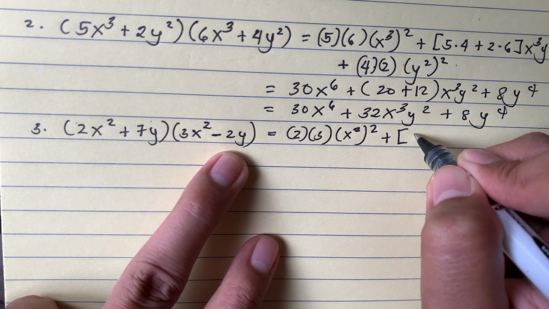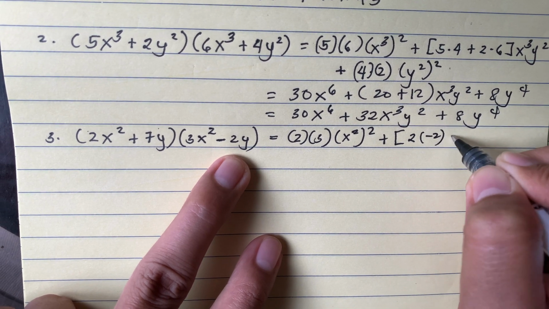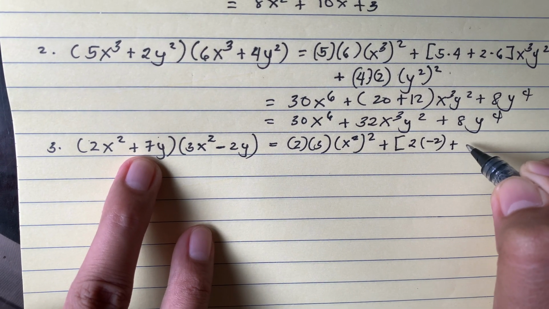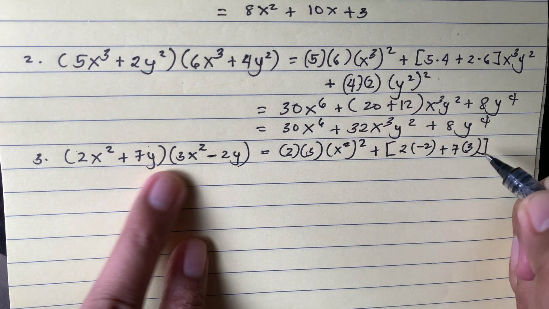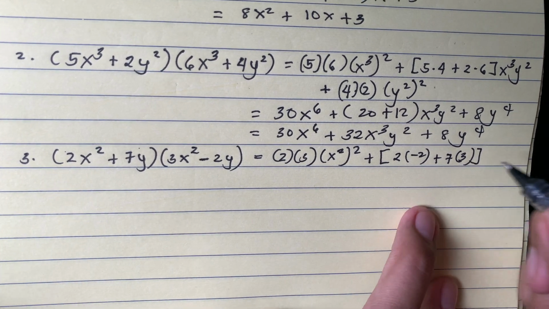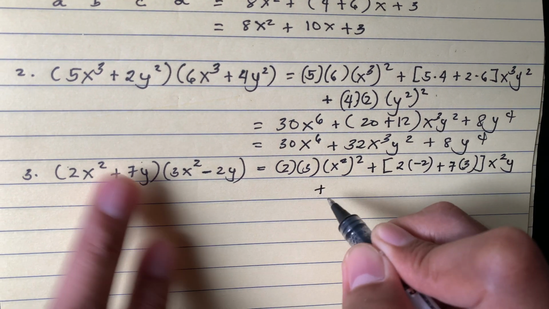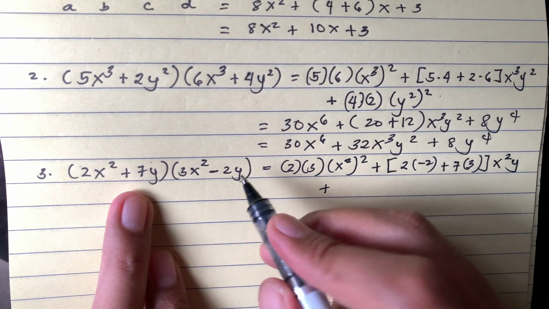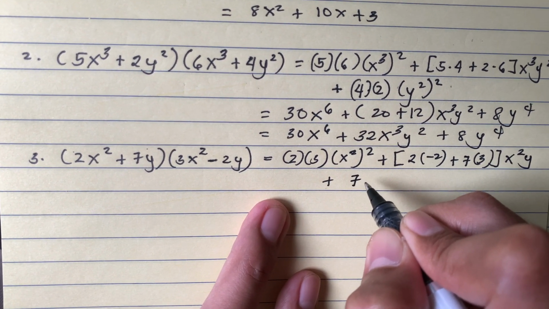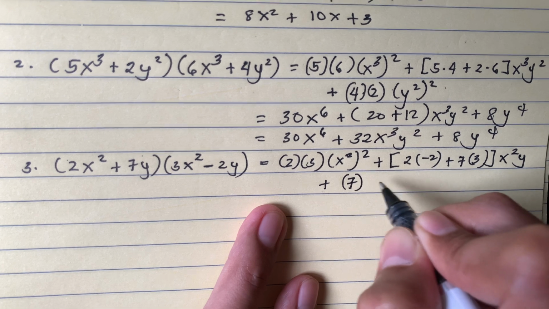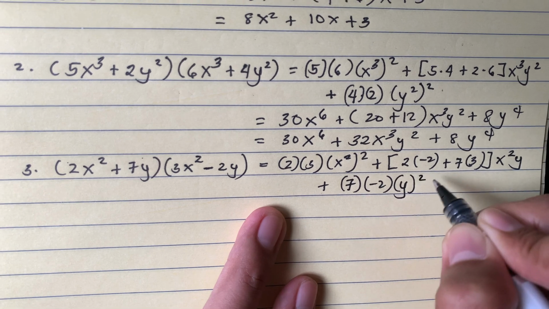So we have 2 times negative 2 plus, we have your BC, we have 7 times 3. Then our terms are to be suffixed, so we have x squared and y plus, okay, you multiply the last terms of your two binomials here. We have 7 multiplied by your negative 2, then the square of y.